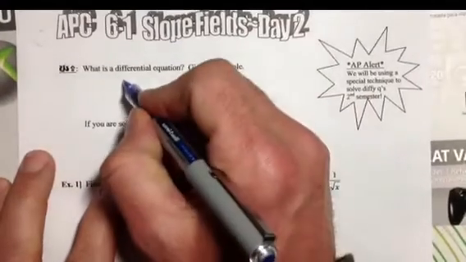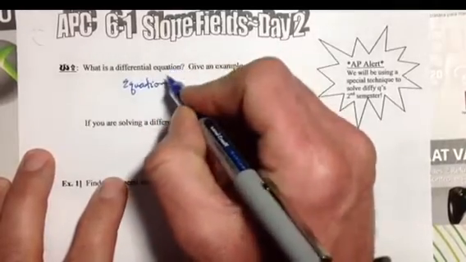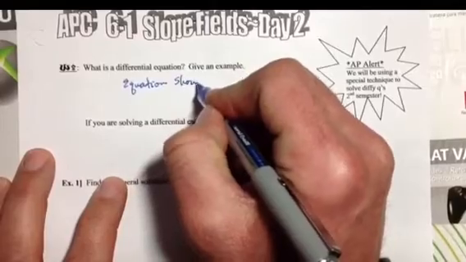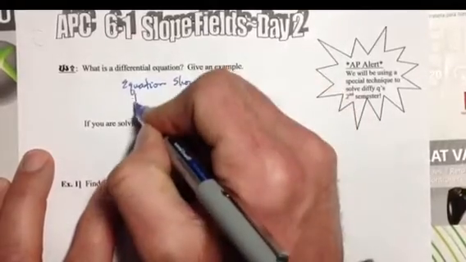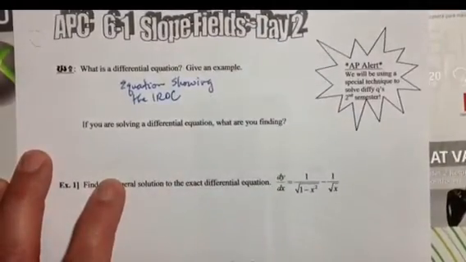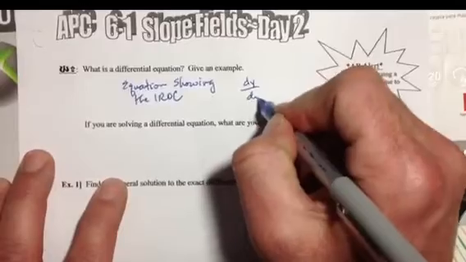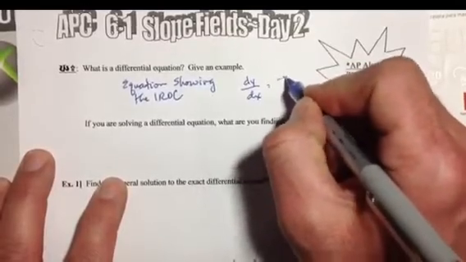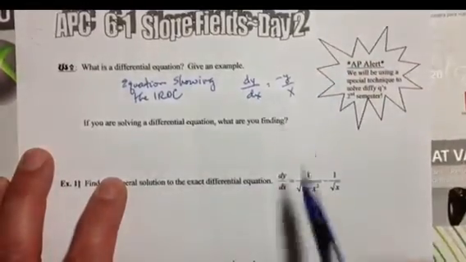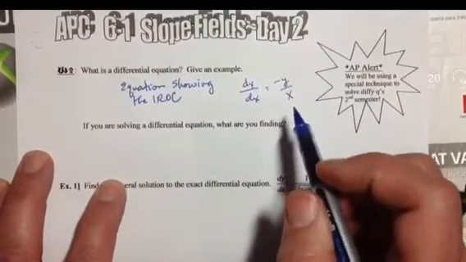It is an equation showing the instantaneous rate of change for a given function. So an example could be dy/dx is equal to negative y over x. So here we have a derivative. This is considered to be a differential equation.